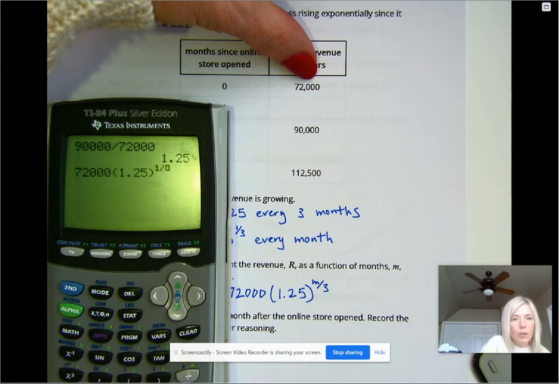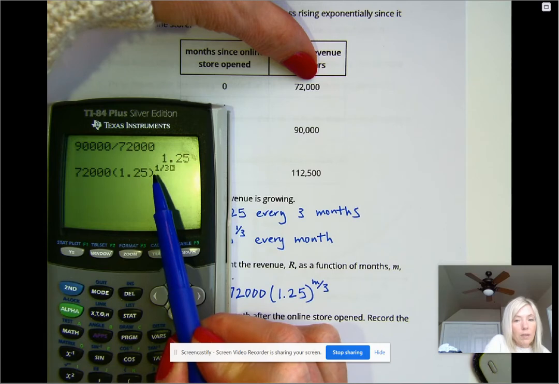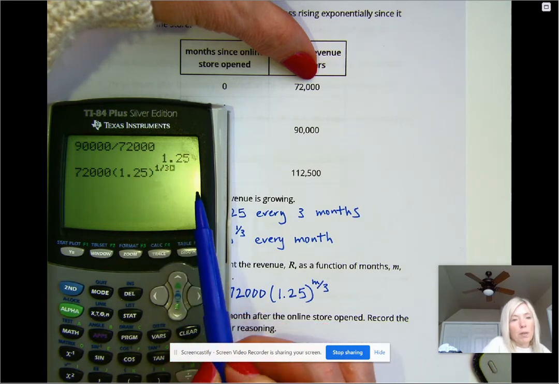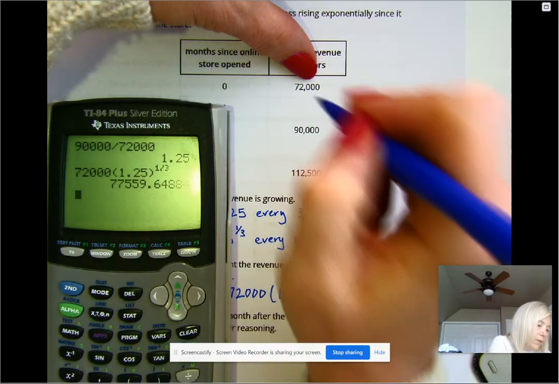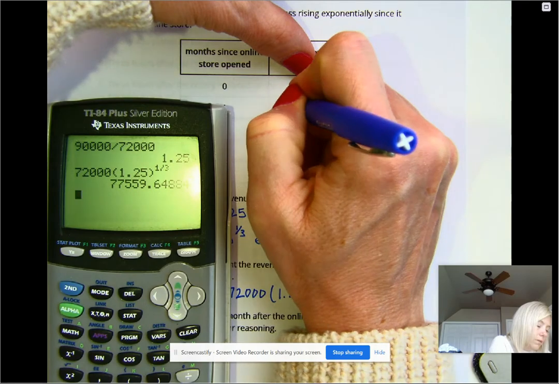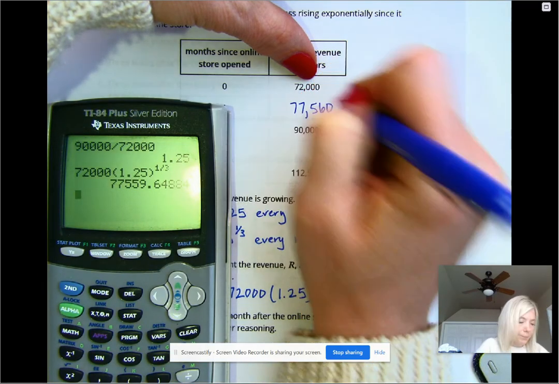If you have an older calculator, you actually have to put the exponent in parentheses in order for it to calculate correctly when your exponent is going to be a fraction. All right, so it looks like approximately, I'm going to say 77,560, just to round it. Okay.